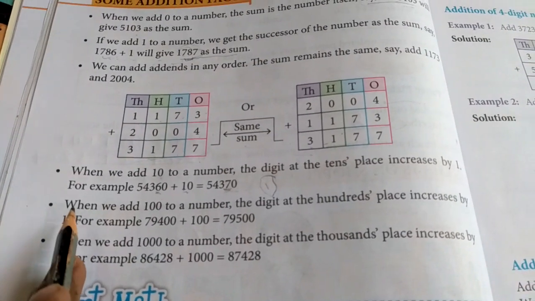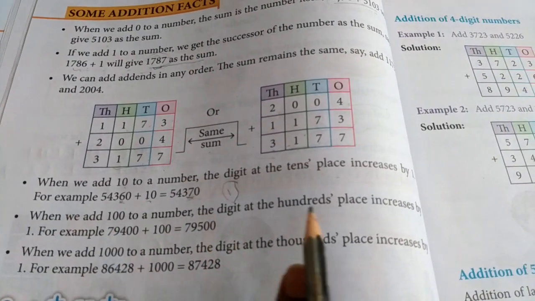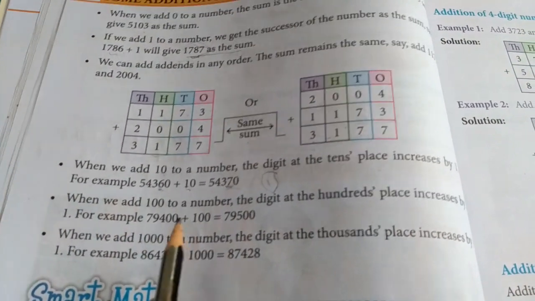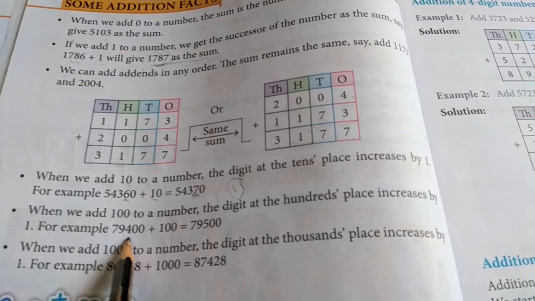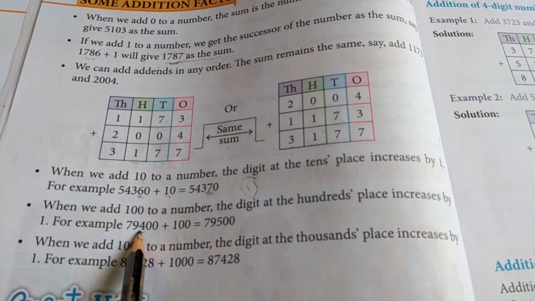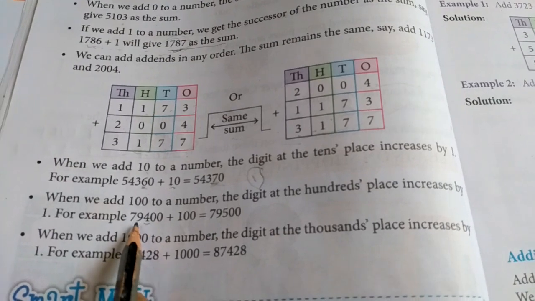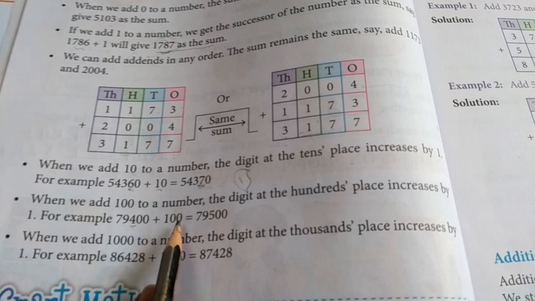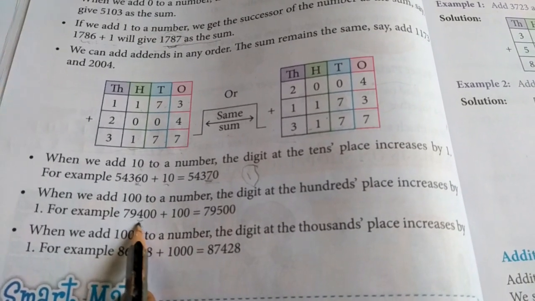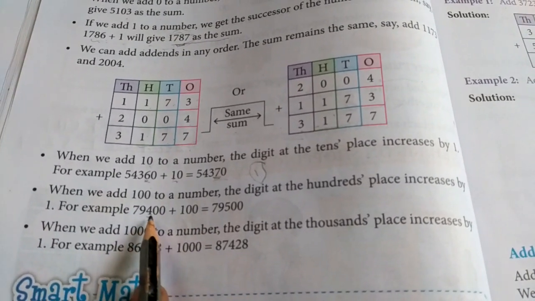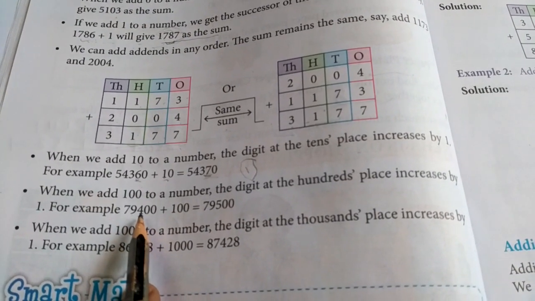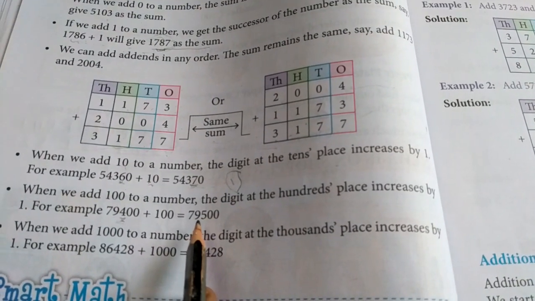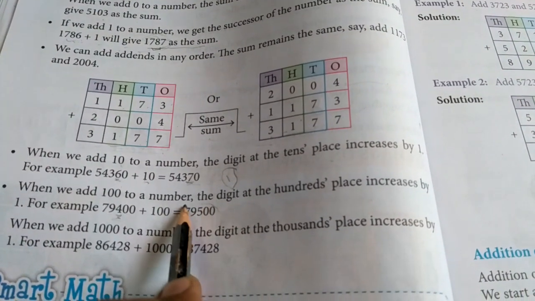Now the next fact: when we add 100 to a number, the digit at the hundreds place increases by 1. Again the same fact, but now the change is happening to the digit at the hundreds place. For example, this is 79,400, and if we add 100, what is the change? This 4 will become 5. It will increase by 1 in the hundreds place, and it will become 79,500. What will be the result?